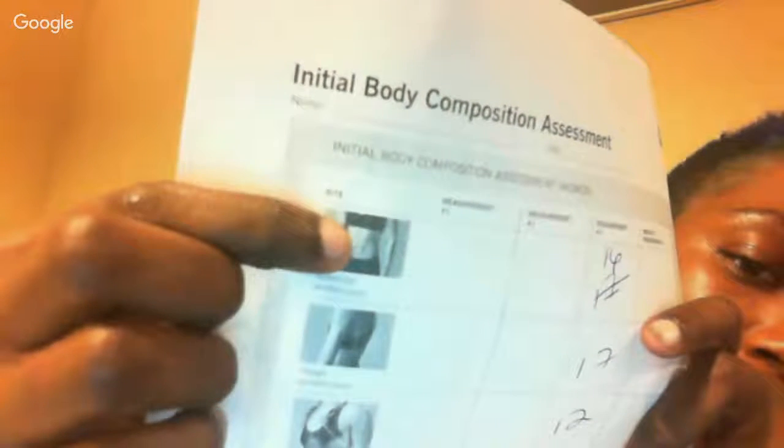Okay, so here we go. We're going to start from the abdominal area. Okay, can everybody see that? So basically, there are websites that will show you exactly where the sites are, and you can put in the numbers and it'll calculate that for you.